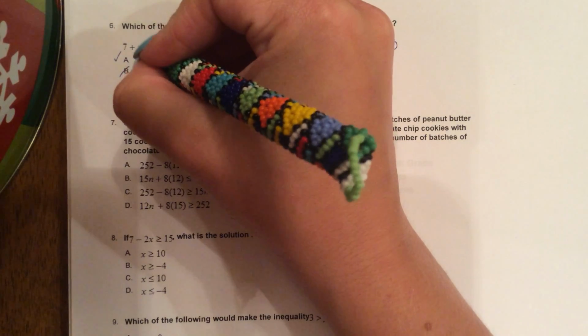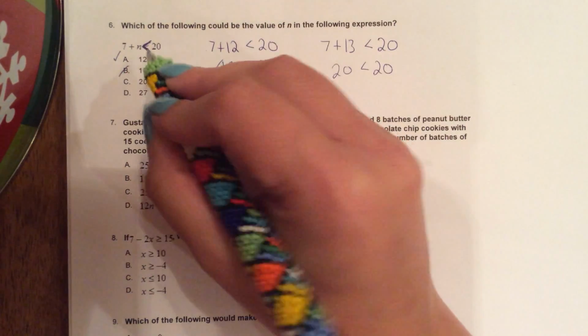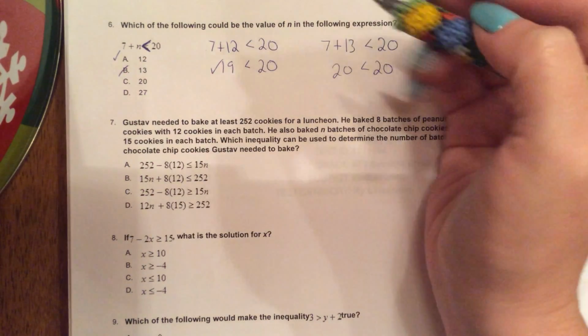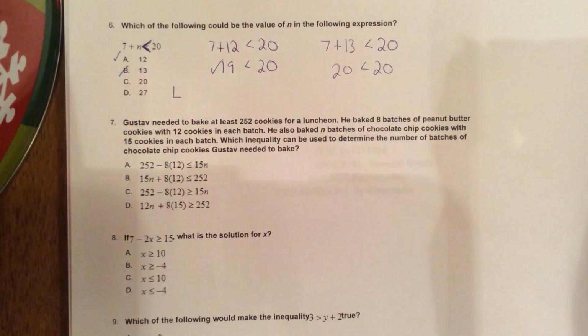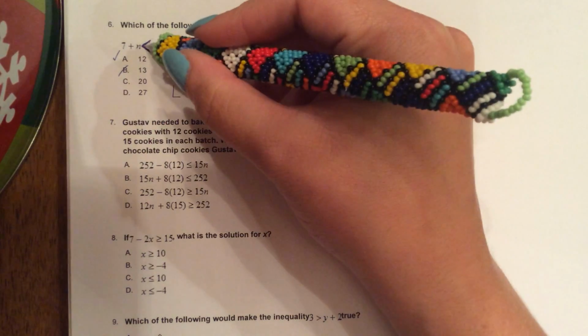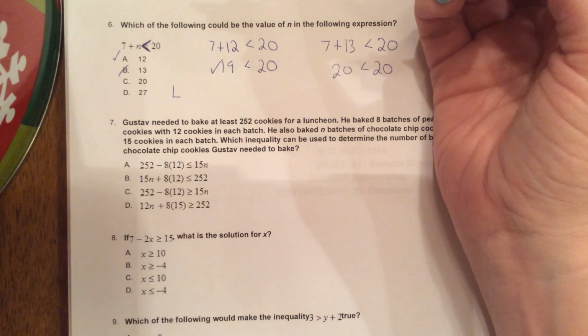Remember, on inequalities, that means when they're not equal, if it looks like a smushed L, and remember L's look like this, so if it's a smushed L, then it's the less than sign.